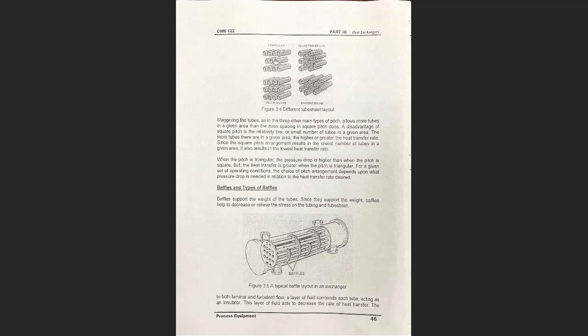The other types, triangular, inline triangular and diamond, allow you to put a greater number of tubes inside the heat exchanger. Compared with the inline square, one of its disadvantages is the relatively low number of tubes in a given area.